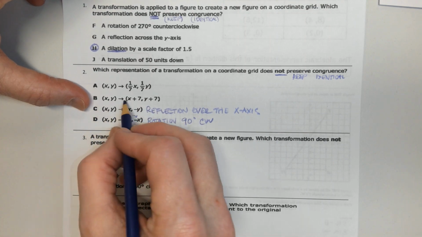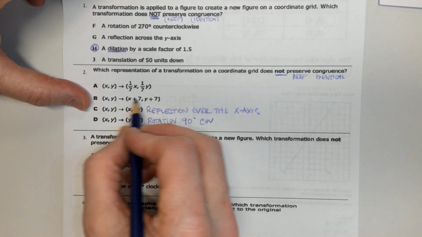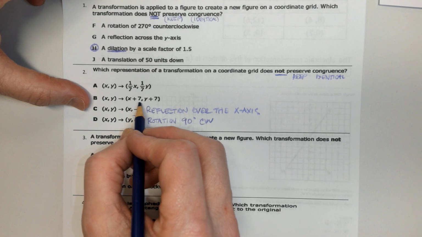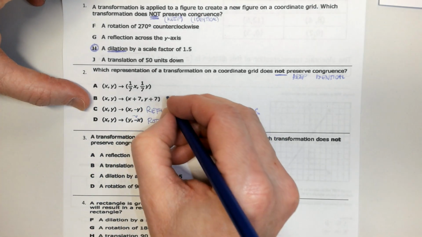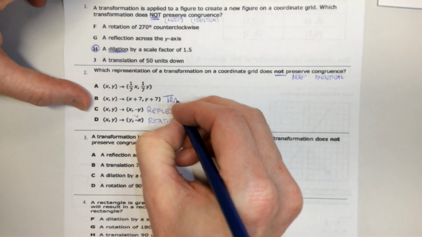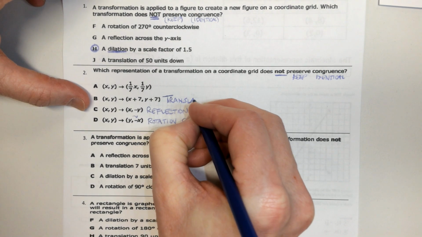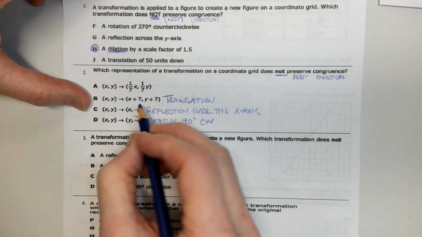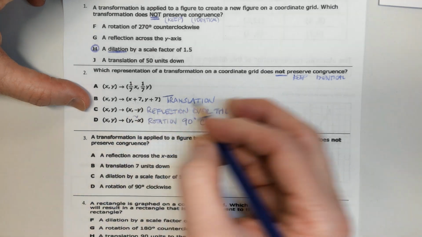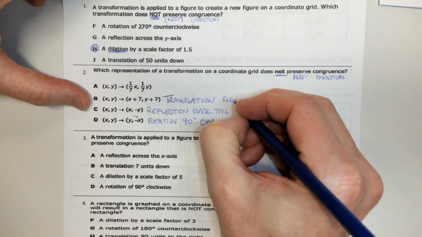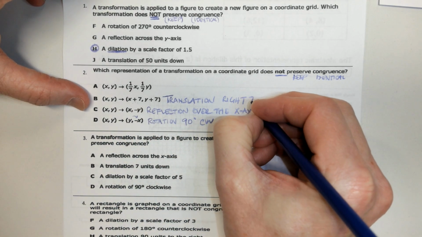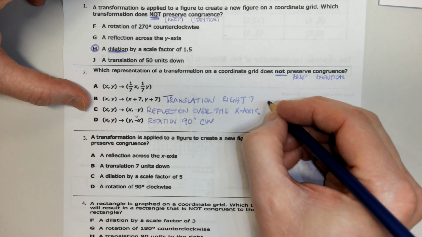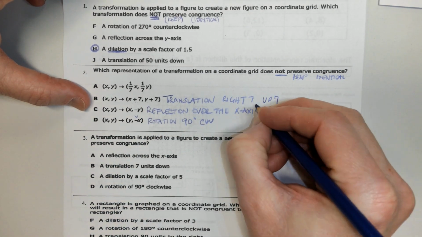B, what is B? What is this guy? When we see adding and subtracting, what is that? Good, this is a translation. And this particular translation, X plus means right 7. Y plus means up 7.